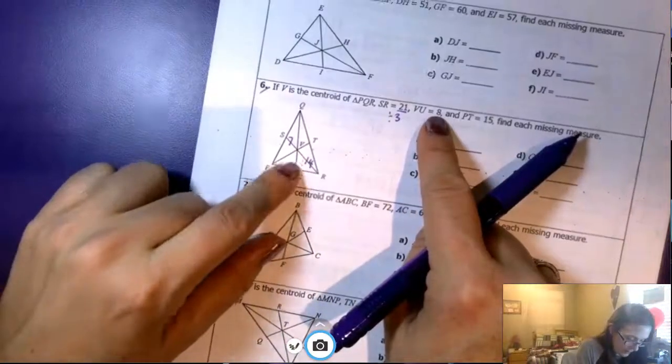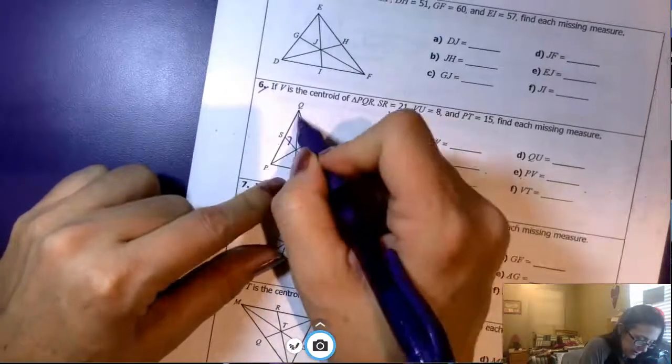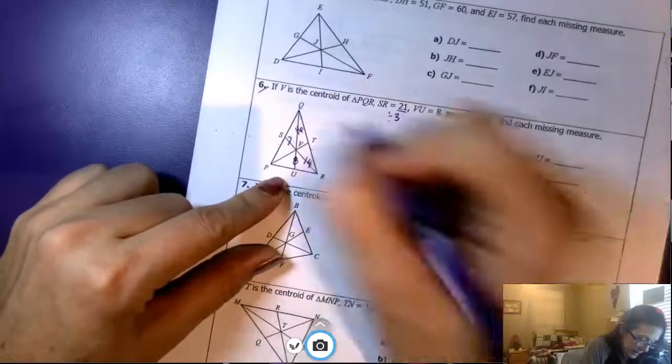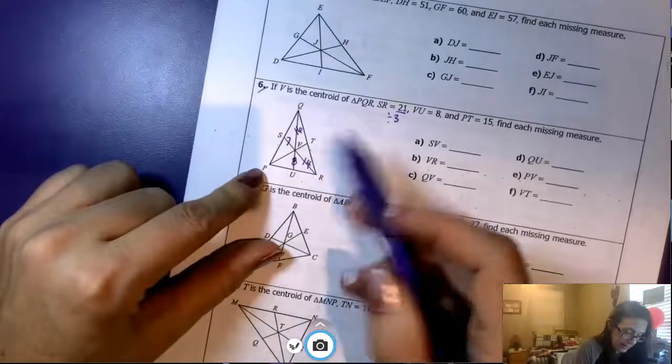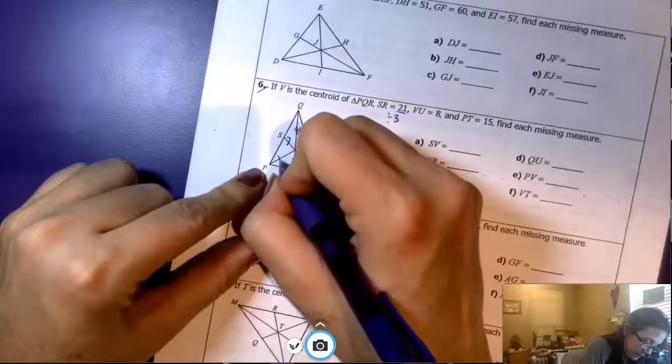VU, this shorter leg down here is 8, which means this piece will be doubled out, it'll be 16. And then PT, the whole thing is 15, which means divide by 3, I'm going to get 5, times 2 will be 10.